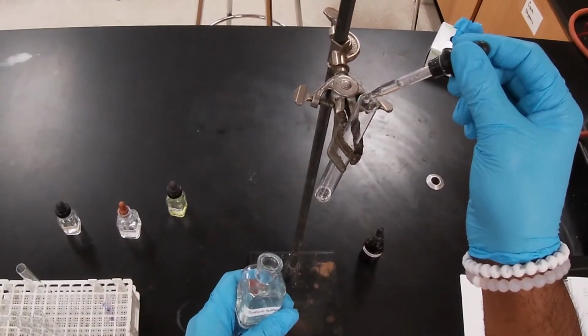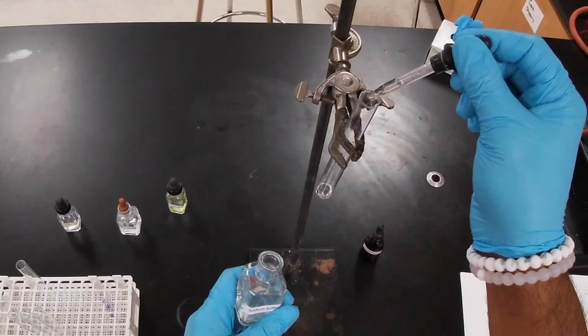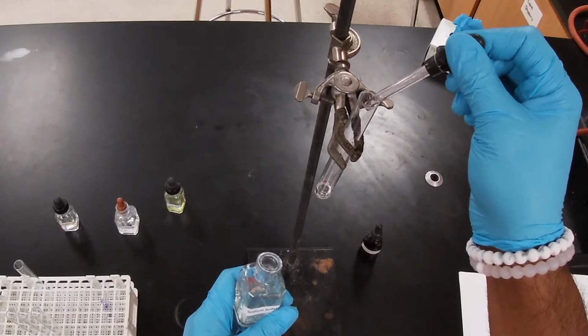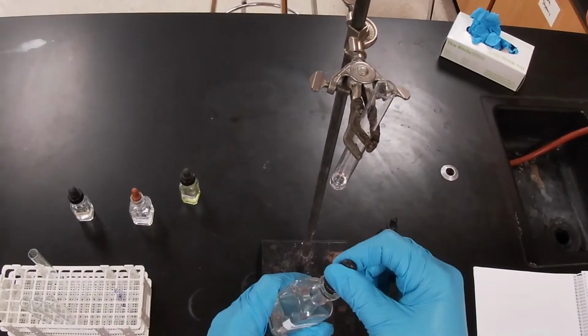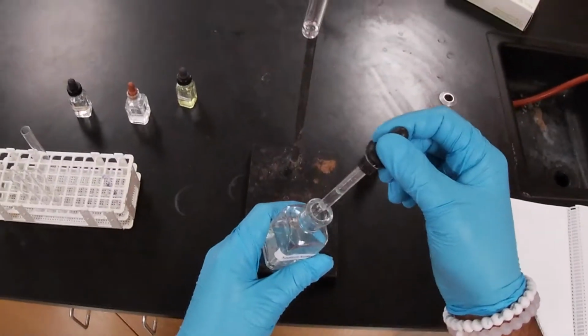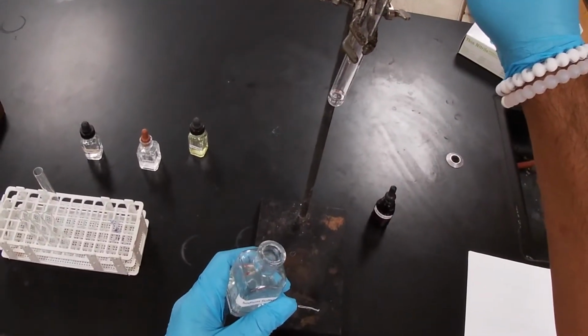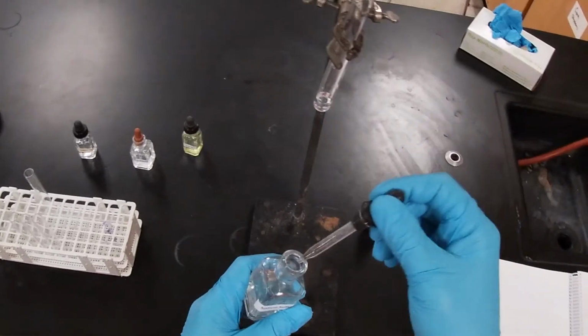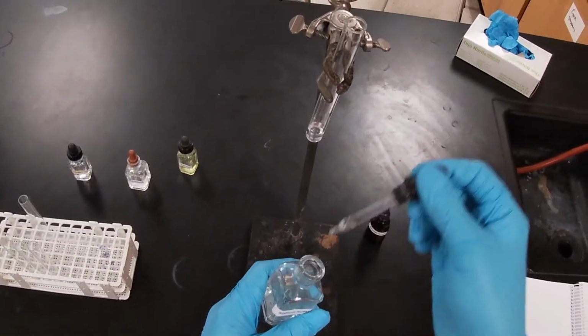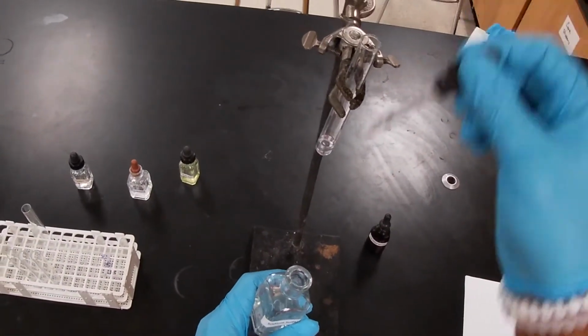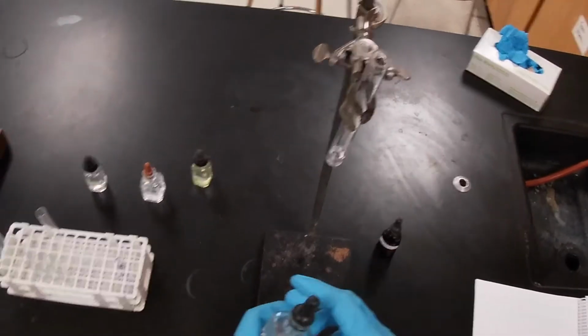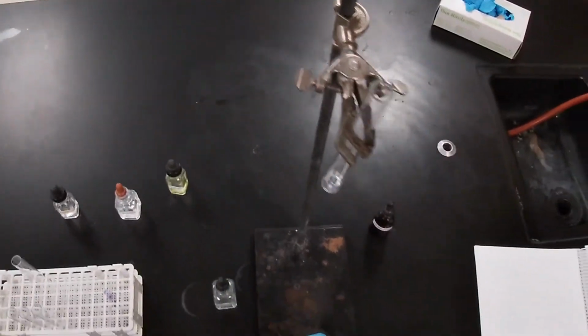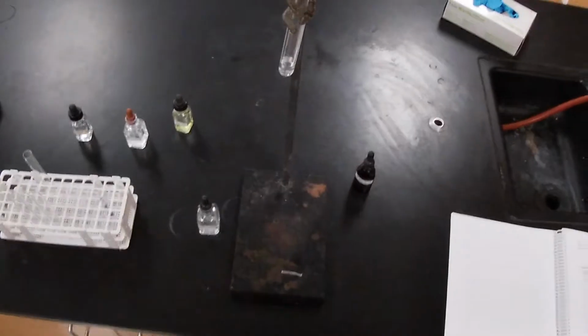As we add one, two, and if you notice, I added the whole dropper full and nothing has happened yet. I'll add some more, just in case. A little bit more, nothing.